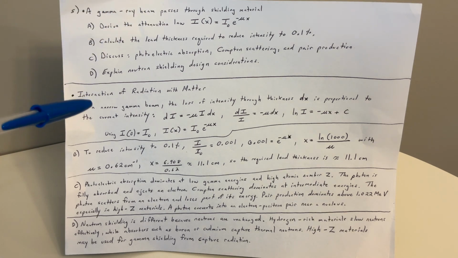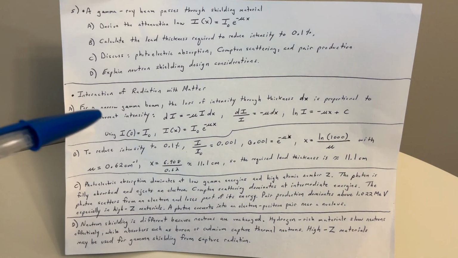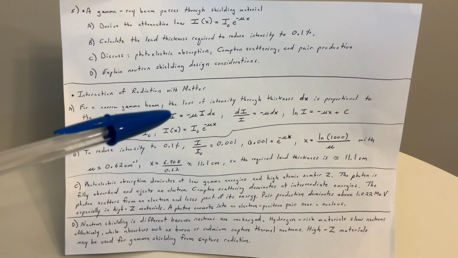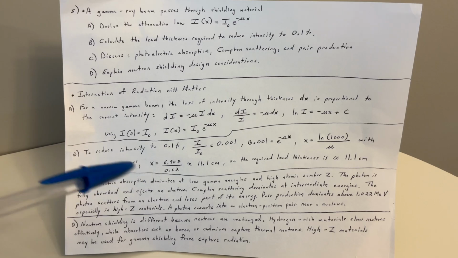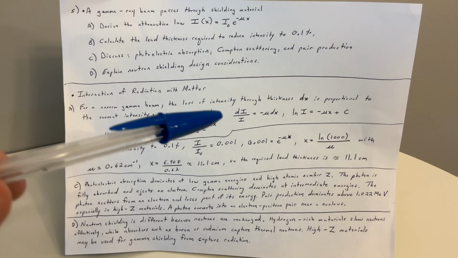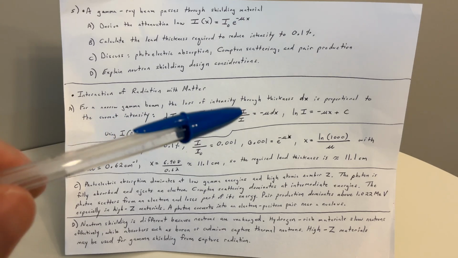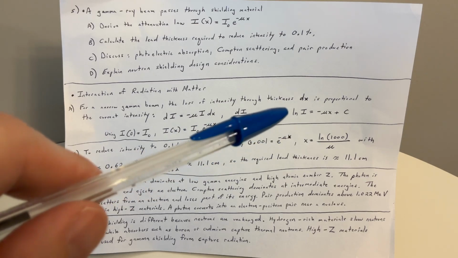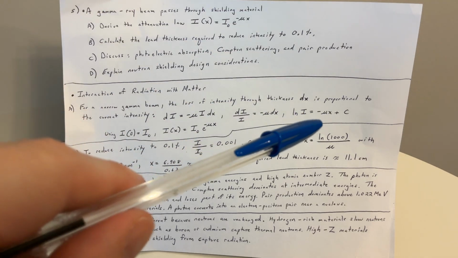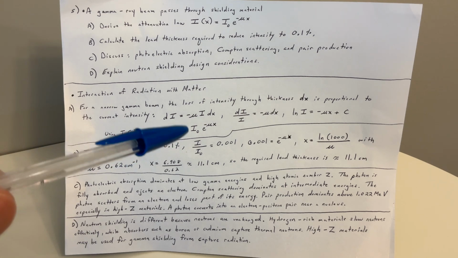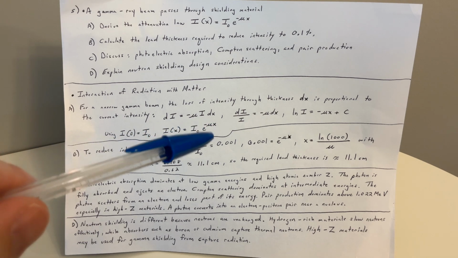Okay, so A, interaction of radiation with matter. So we have a separable differential equation. For a narrow beam, the loss of intensity through the thickness dx is proportional to the current intensity. So dI equals negative mu I dx. We treat this as a separable differential equation: dI over I equals negative mu dx. Integrating, ln I equals negative mu x plus c. Using I of 0 as I naught, I of x becomes I naught e to the negative mu x.